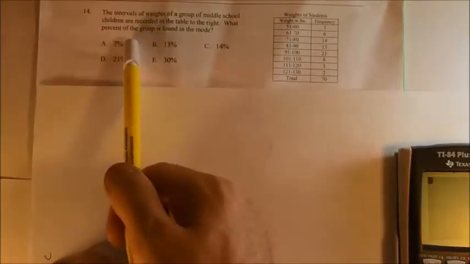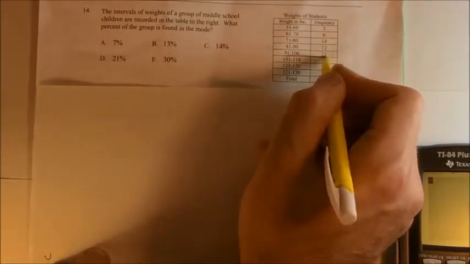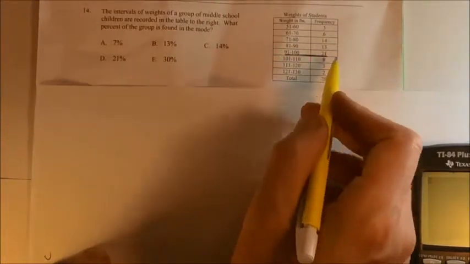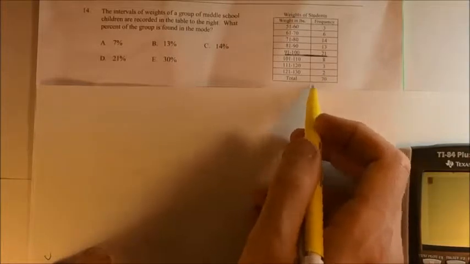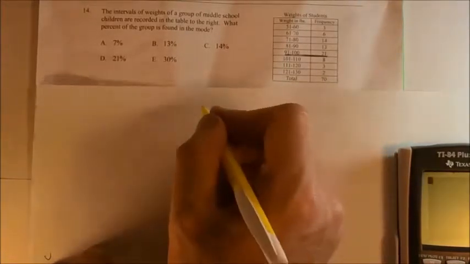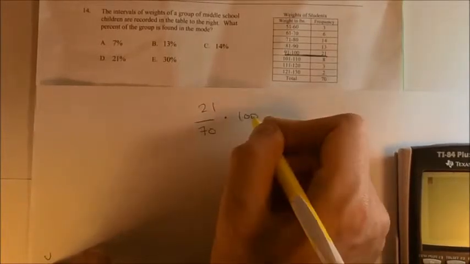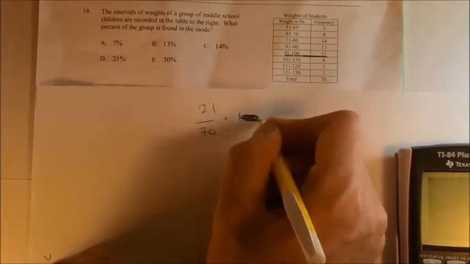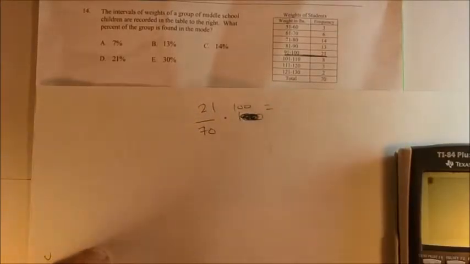So it's asking us what percent of the group is found in the mode. This is my mode. To find the percent, let's take that number, divide it by the total, and then multiply by 100 to get it in percentage terms.